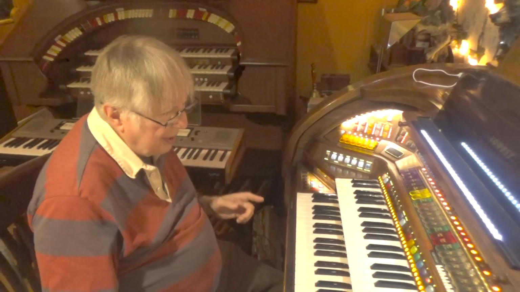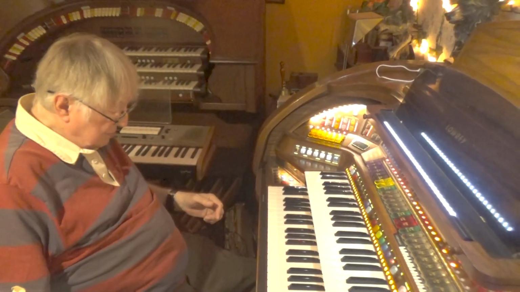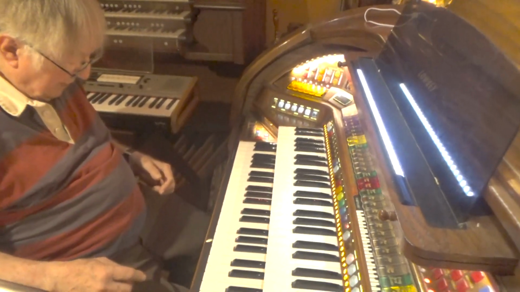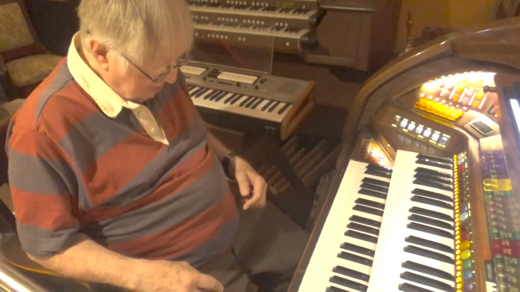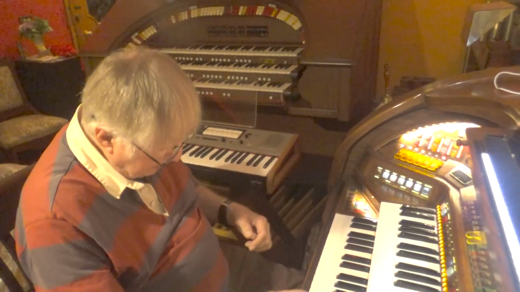Okay, this lesson is about the diminished chord. Before I give you that lesson on the diminished chord, I'm going to play two hymns. One here, I'm going to play in A flat, and it's called Precious Lord, Take My Hand.